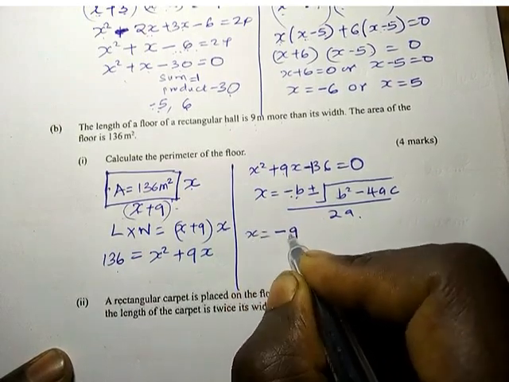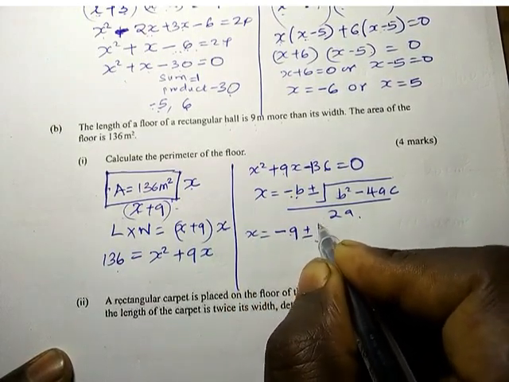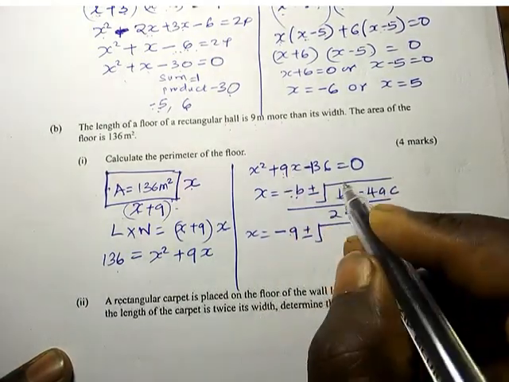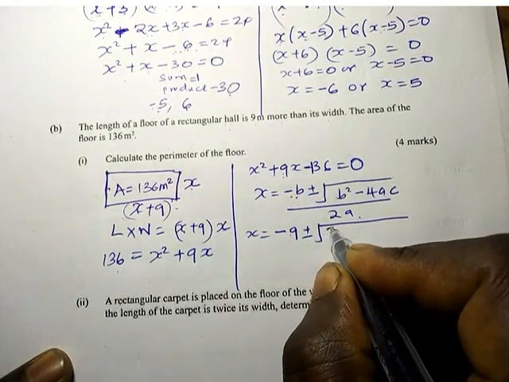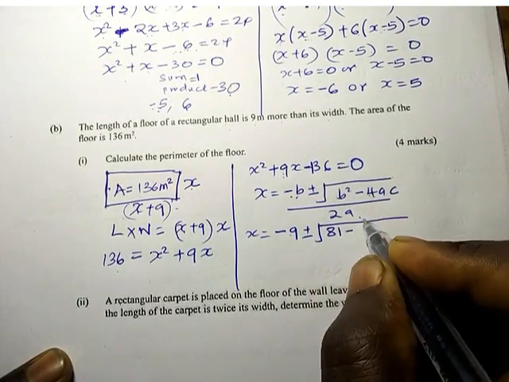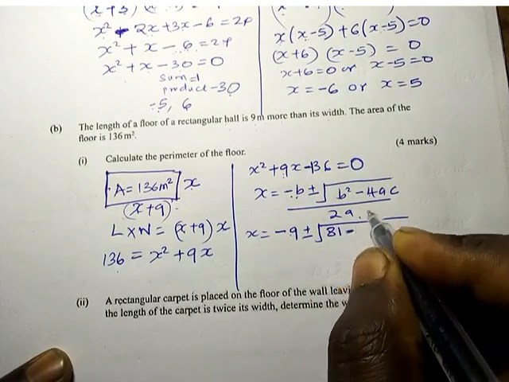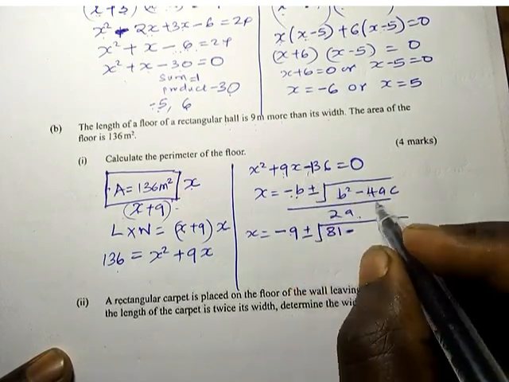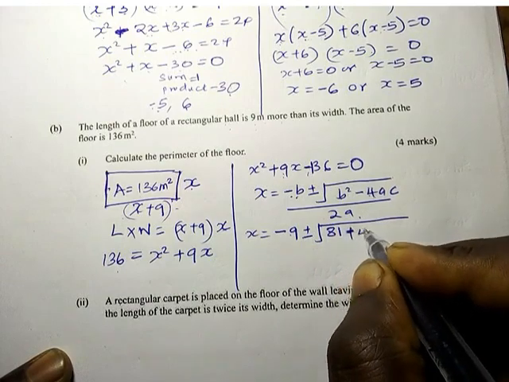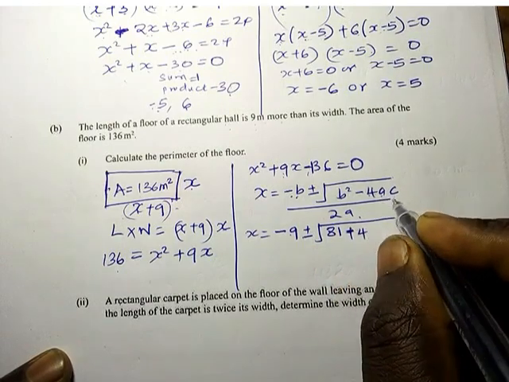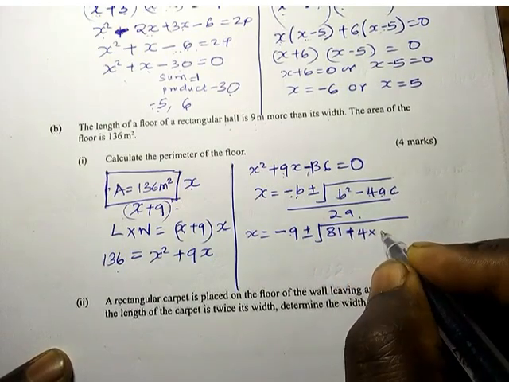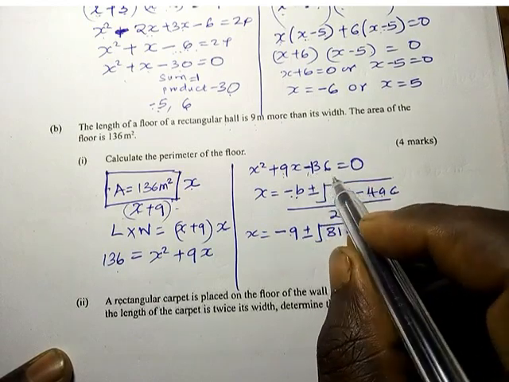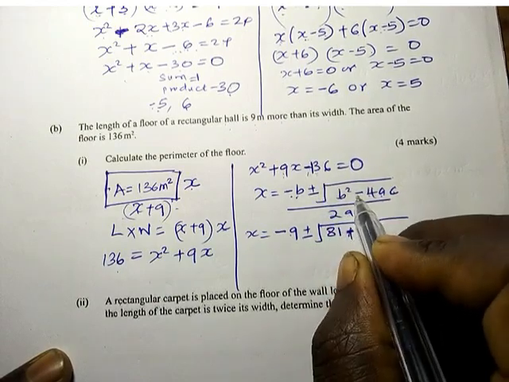So x is equal to negative 9 plus or minus the square root of b squared, which is 81, minus 4 times a, which is 1, times c, which is negative 136. So this negative and this negative will be positive.